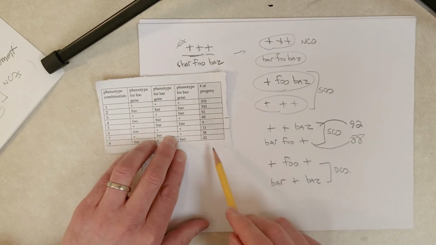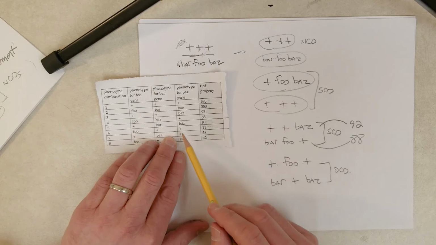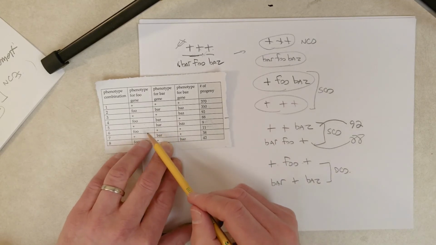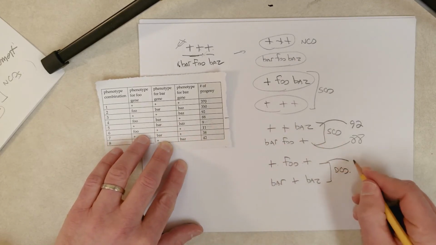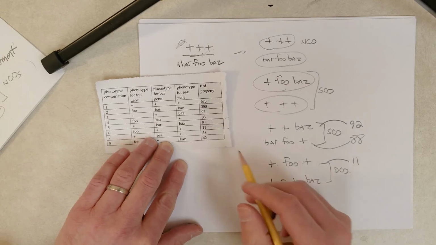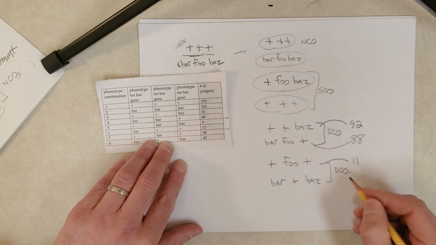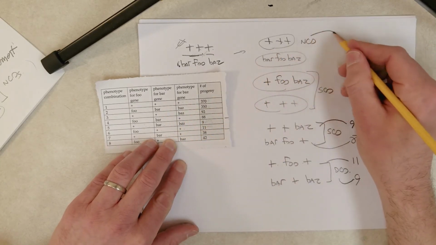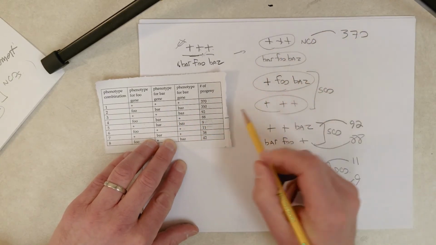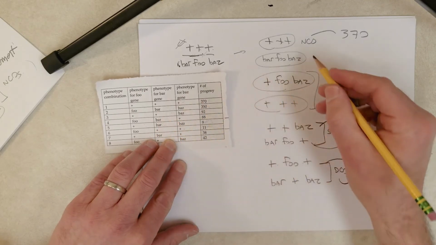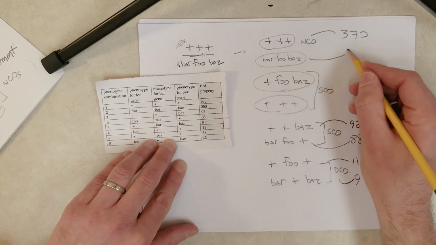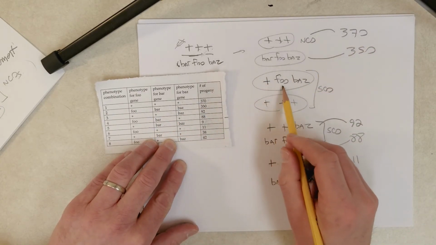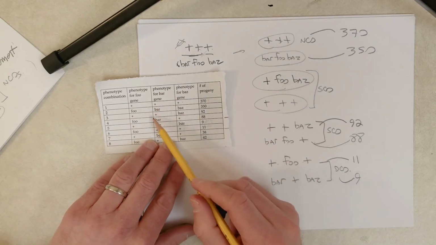Okay, now let's see. Plus foo plus, where's that? Plus foo plus, 11. Bar plus baz, 9. Plus, 370. Foo bar baz, 350. Plus foo baz, where is that?